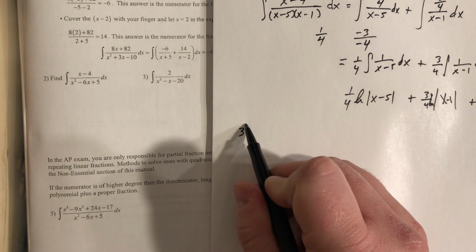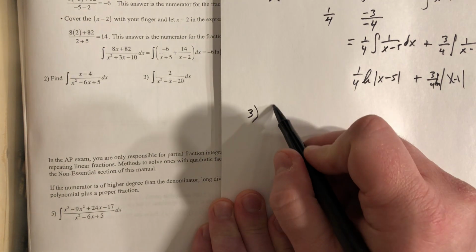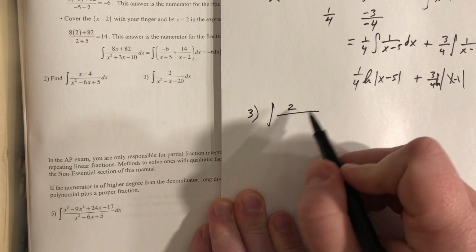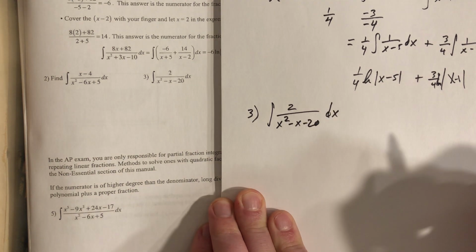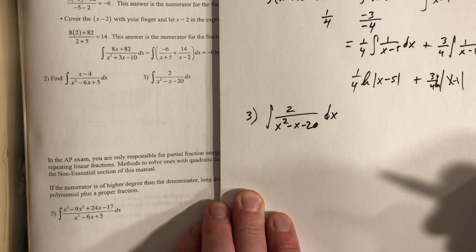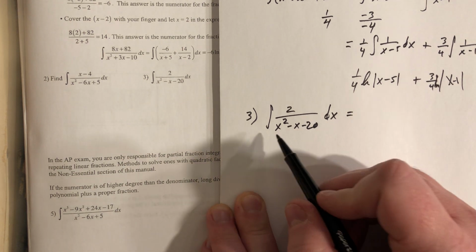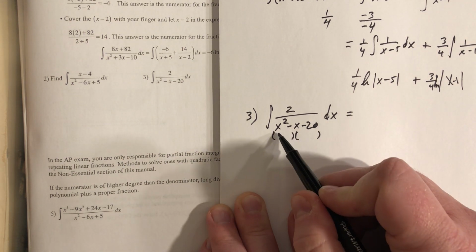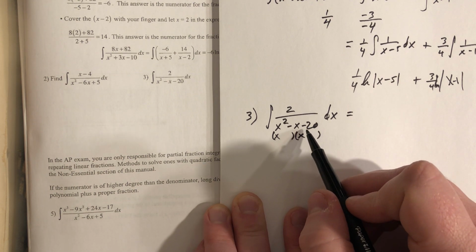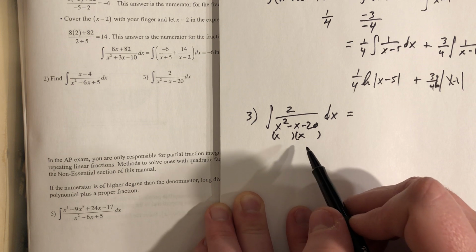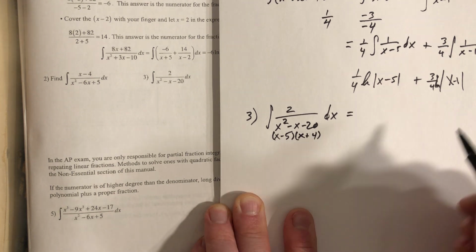All right, number 3. Let's look at this one. So I'm going to start to speed up just a little bit. Just slow down the playback speed if it's too fast. So let's see, I can see that this factors to x. 10 and 2 don't work, but 5 and 4 will. Looks like we can subtract the 5 and add the 4.